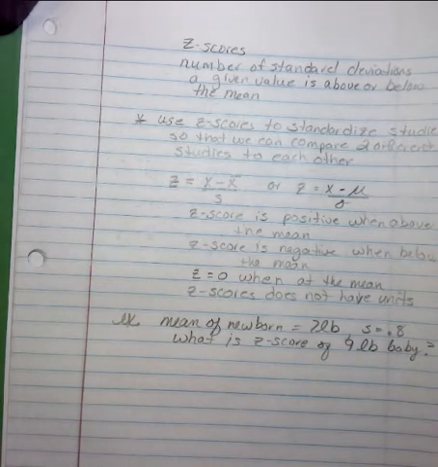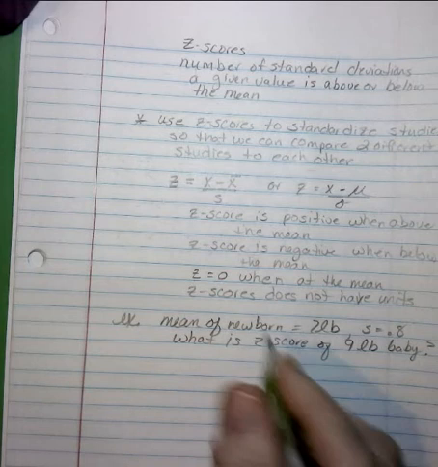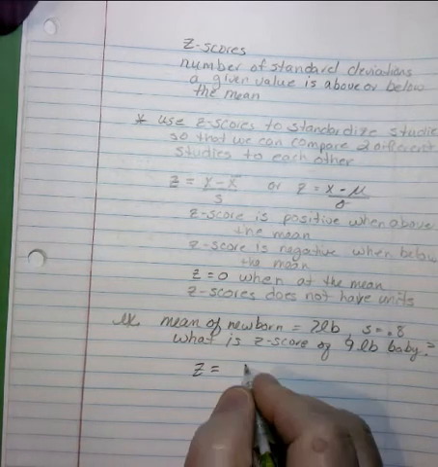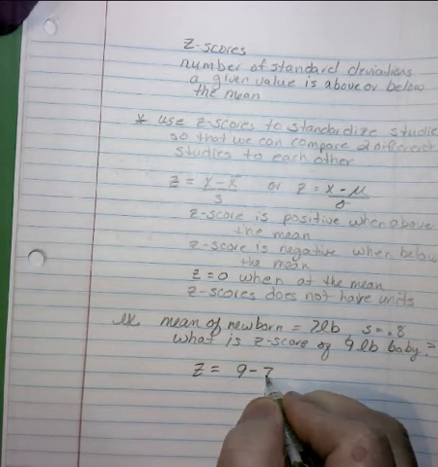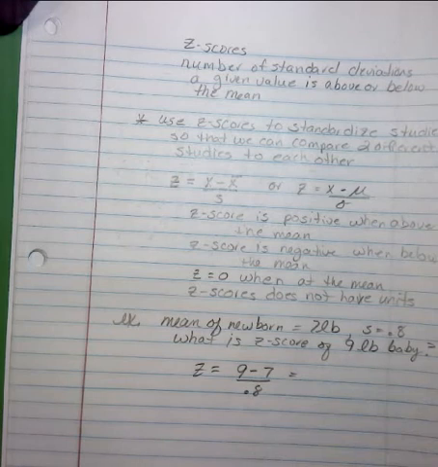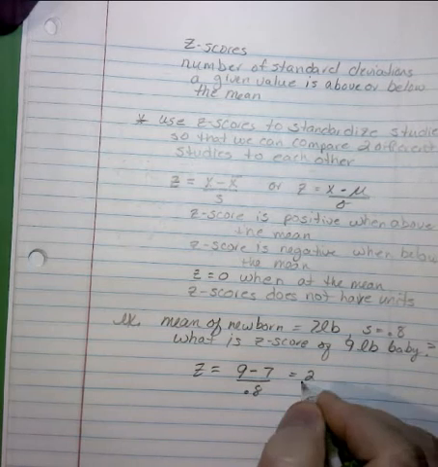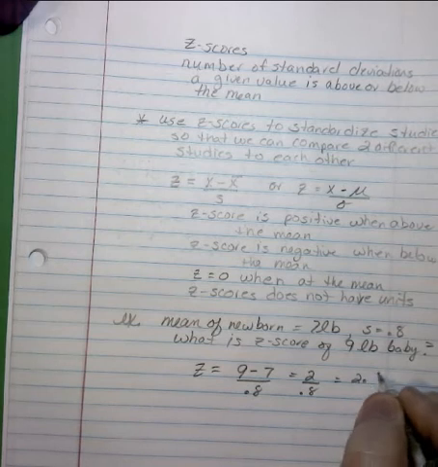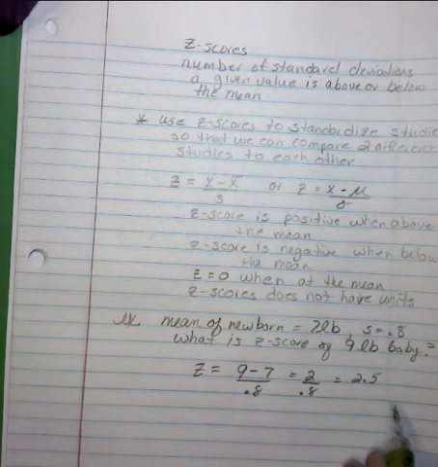So we're using the formula z equals 9 minus 7 divided by 0.8, which gives us 2 divided by 0.8, which is 2.5. So the z-score is 2.5.